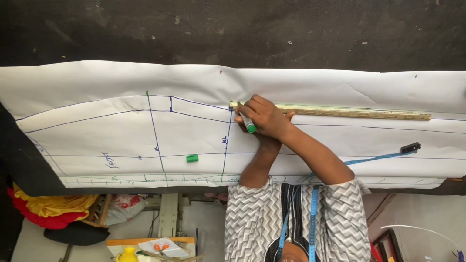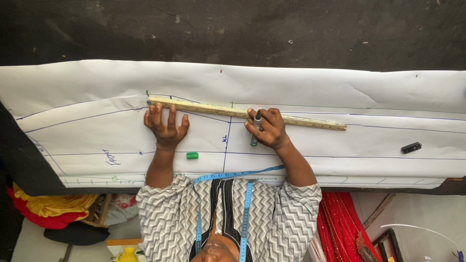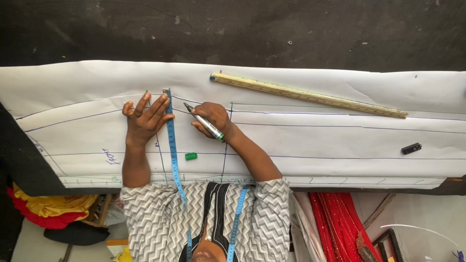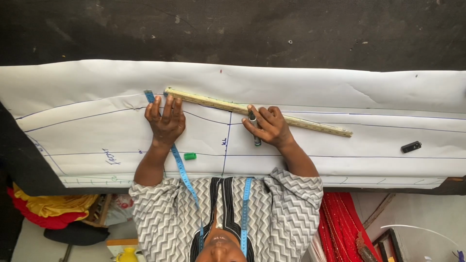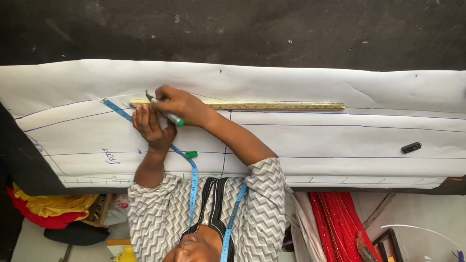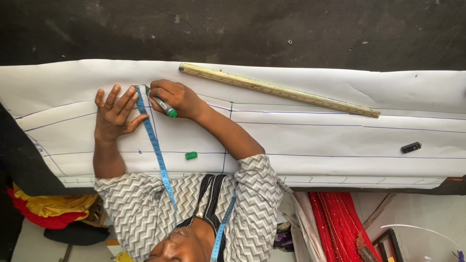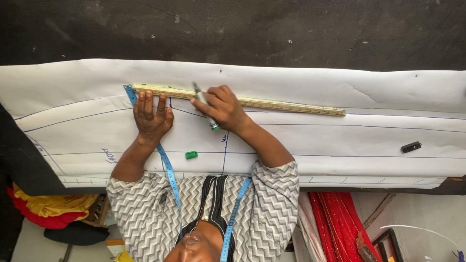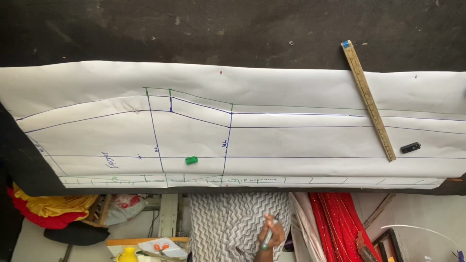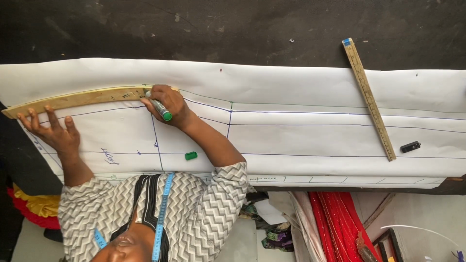So I'm going to join everything together. Let me also bring the 1 inch down here. I'll add this here. Then this 1 inch, let me measure it here. I'll add the 1 inch here. Then I am going to connect it this way. Then I'll use my hip curve and connect this 1 inch to the 1 inch at the waist.